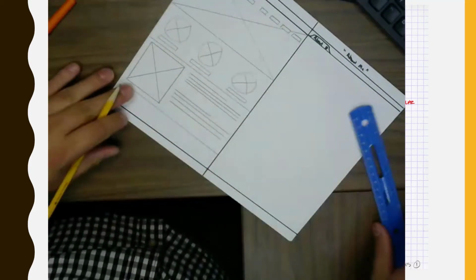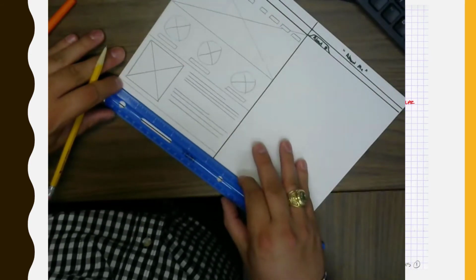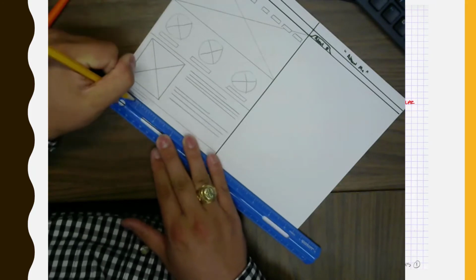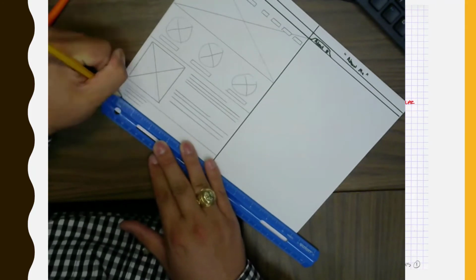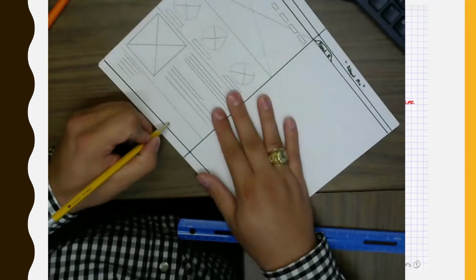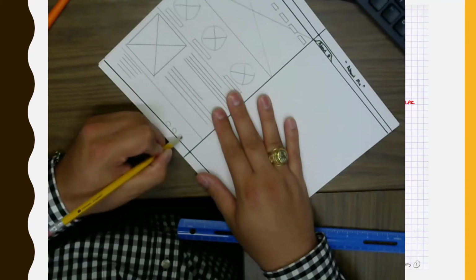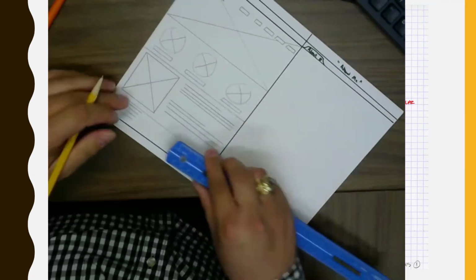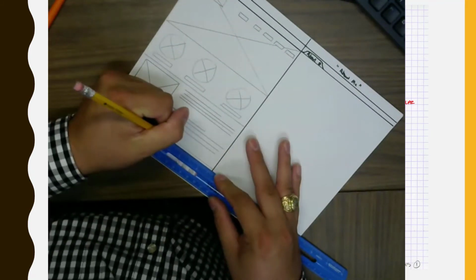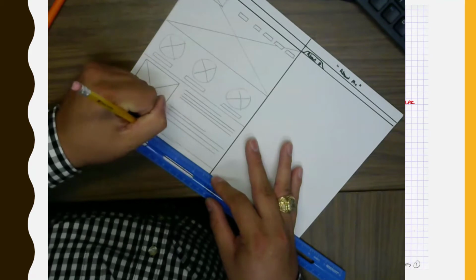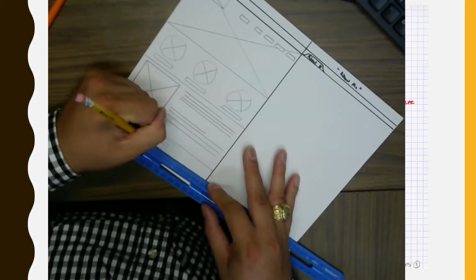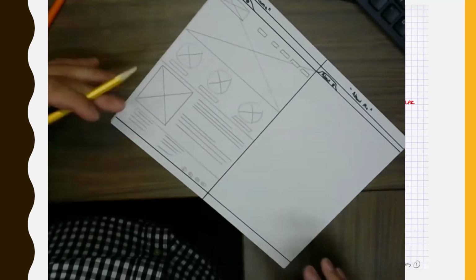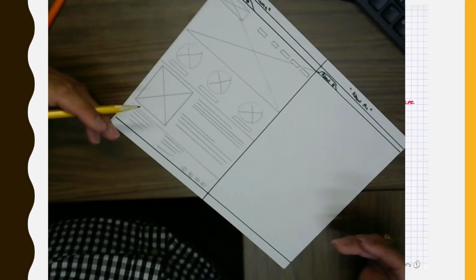And then in the footer, we'll have some more information. So we'll have like all of our links listed in there. Maybe we want our social media icons in there somewhere. And then, I don't know, we'll probably have some copyright information in there somewhere. So there we go. That's one. That would be our home page.